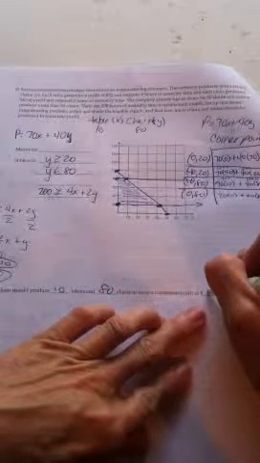So Sam should produce 10 tables and 80 chairs to make a maximum profit of $3,900. And we're done.